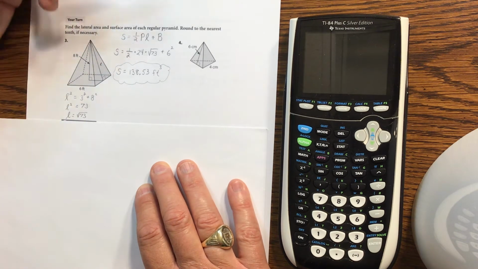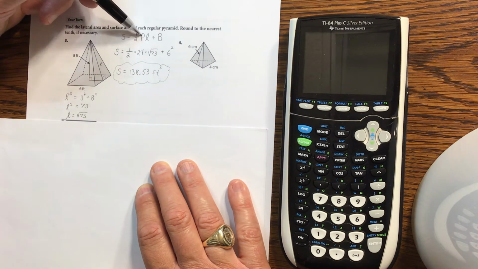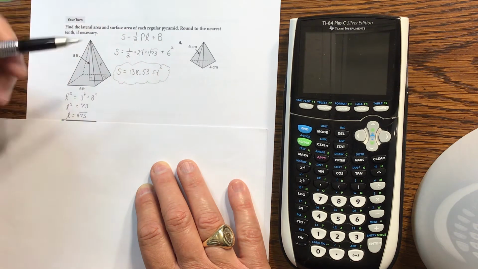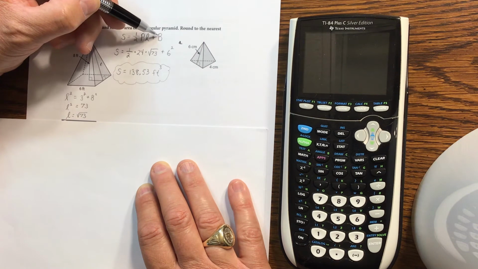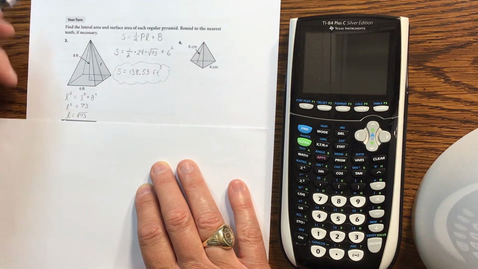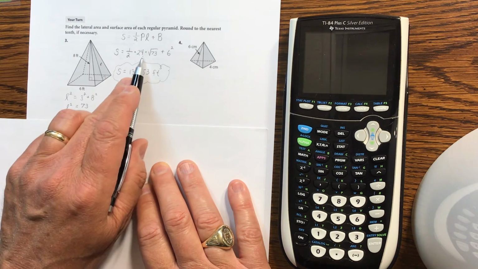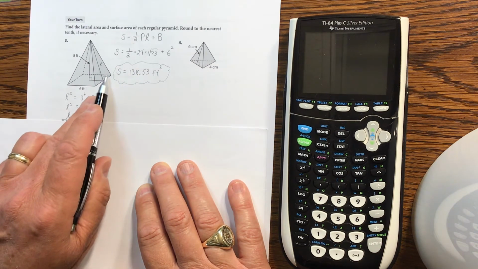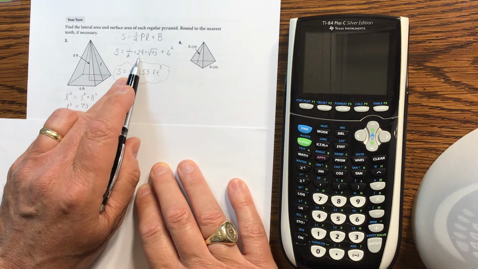The surface area is going to be 1/2 times the perimeter of the base, times L, which in this case is your slant height, plus the area of your base. I set these up already. 1/2 P is 24 because we have 4 sides that are the same length. There are 4 sides times 6, which gives you 24.